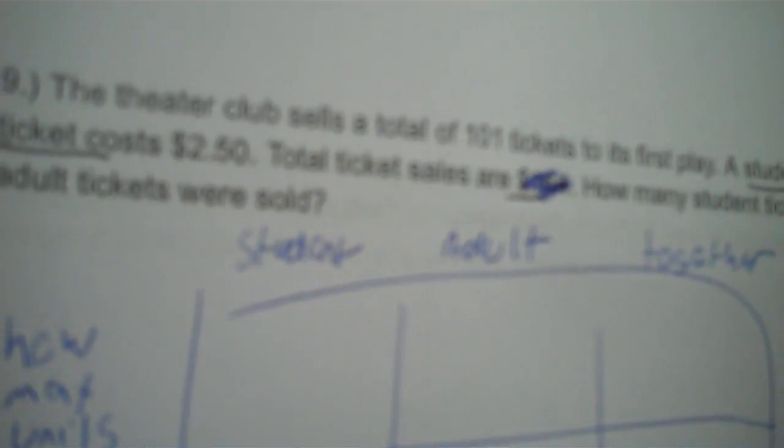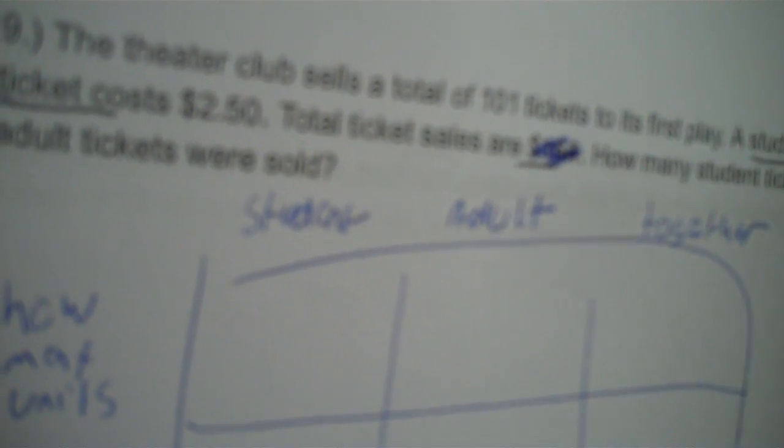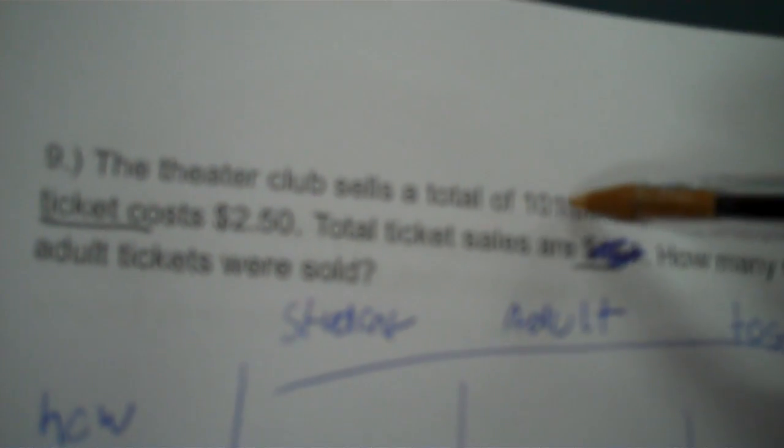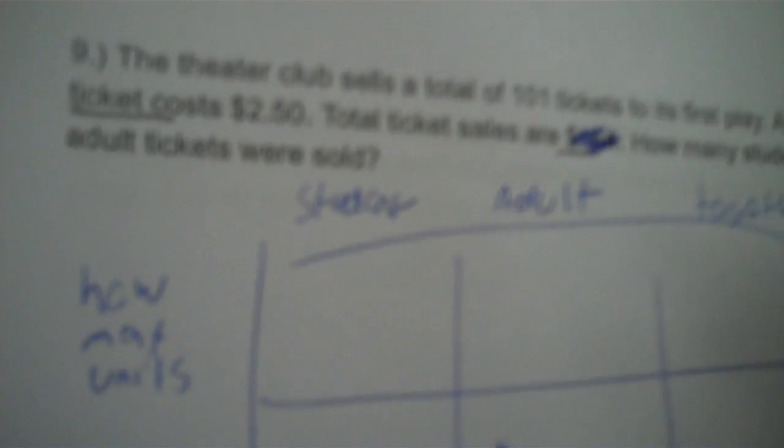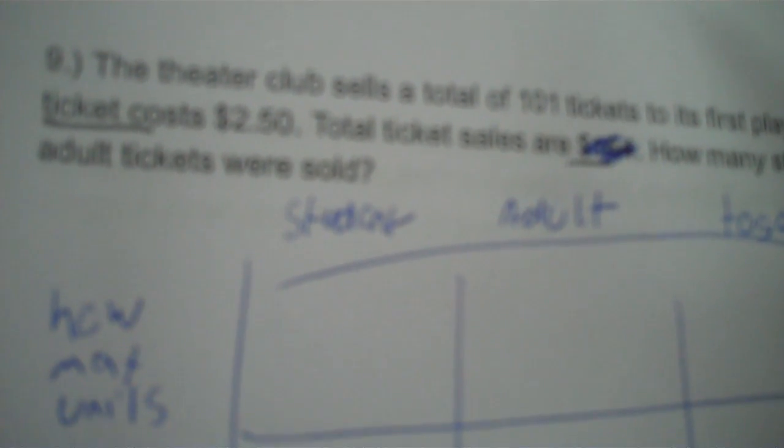Now you go up to your top. Okay, remember these are money amounts in this middle row. These are not money amounts. So the only thing I see for a non-money amount that would indicate how many is 101 tickets. But it doesn't say if those are students or adults. It just says 101 tickets. And it doesn't say more than, so I would assume that those are together.